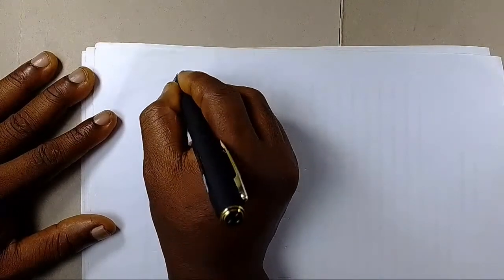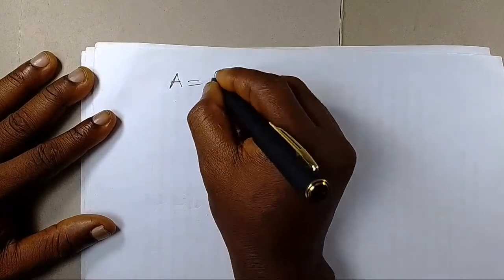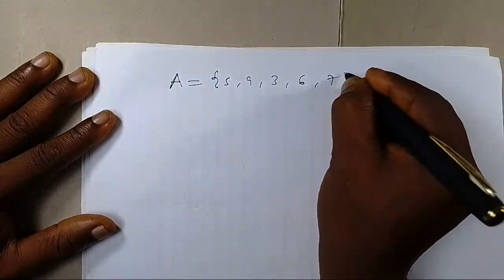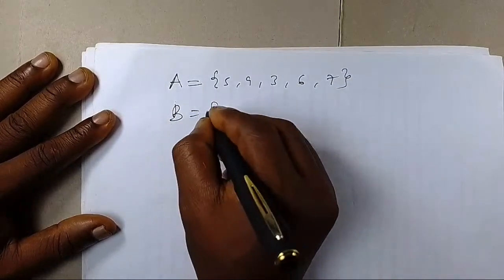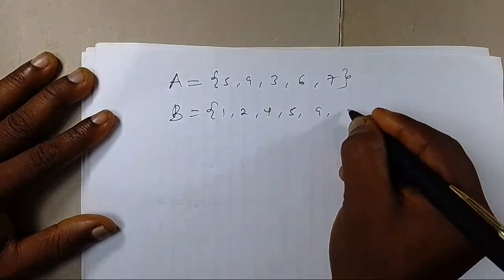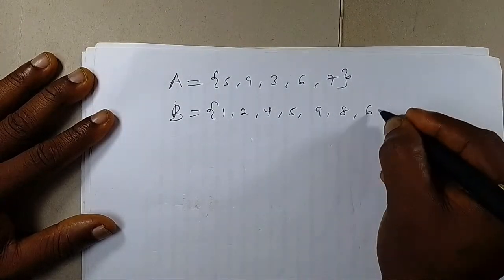Let's take a concrete example before we round up today's class. Let's look at a set A that contains 5, 9, 3, 6, 7, and a set B that contains 1, 2, 4, 5, 9, 8, and 6.